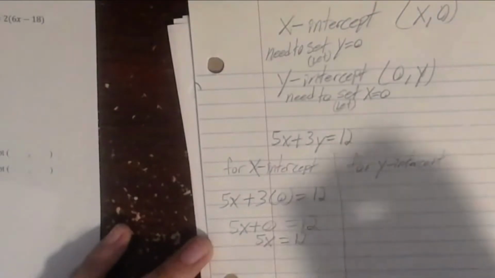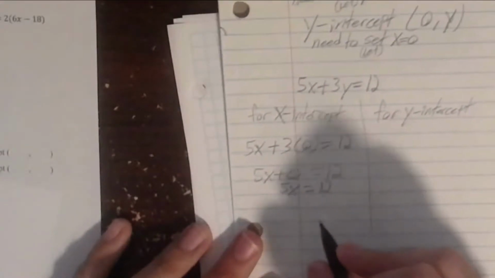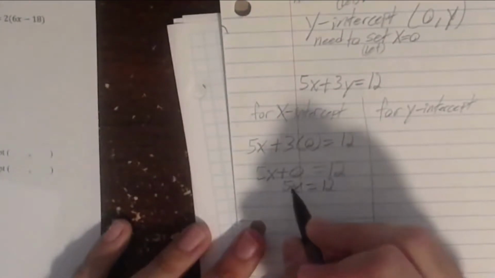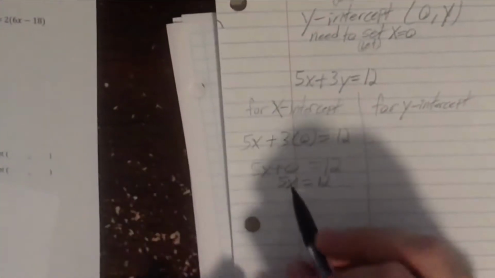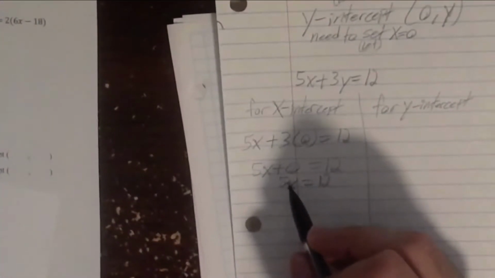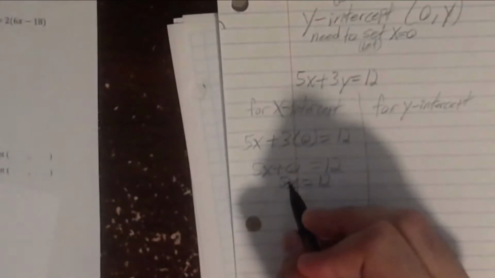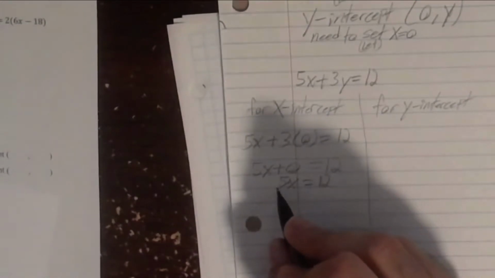Now we have one thing to do. We need to solve for x. 5x equals 12. How do we get x by itself? Well, another way of saying 5x is 5 times x. What's the opposite of multiplication? Division.